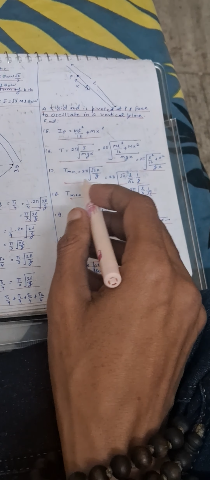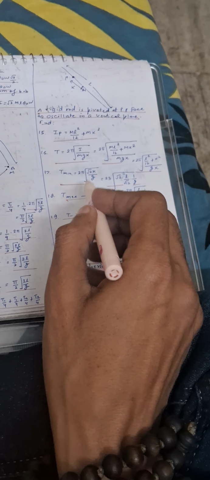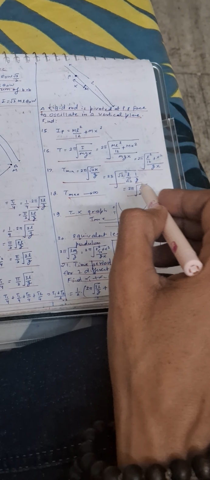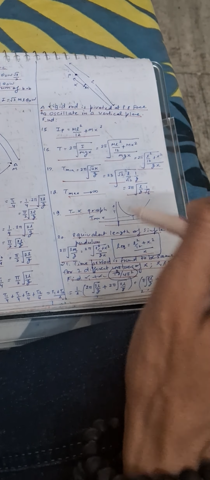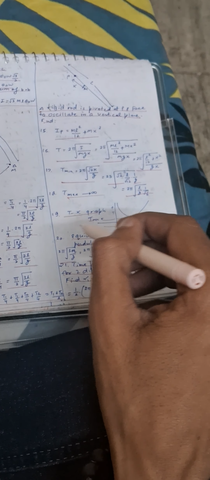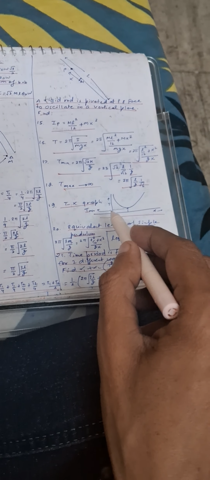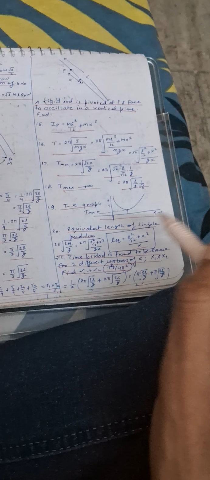Then we need to find the minimum time. We know that the minimum time is 2 pi root 2k by g, where k is the radius of gyration, which is L by root 12 over here. So the minimum time will be this. Next is the maximum time. It tends to infinity when x tends to 0. Next is the T-x graph. The graph is like this, and it is minimum at a certain point where x is equal to k, the radius of gyration.